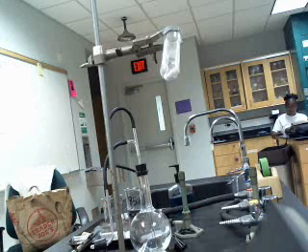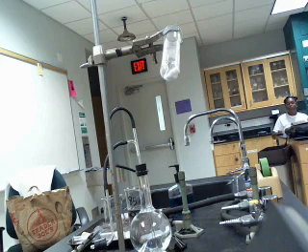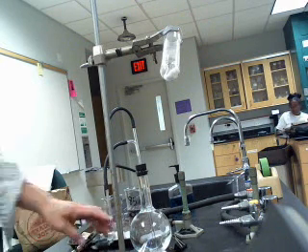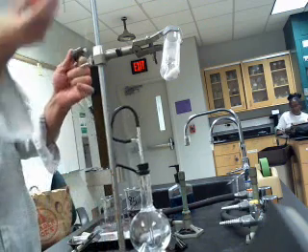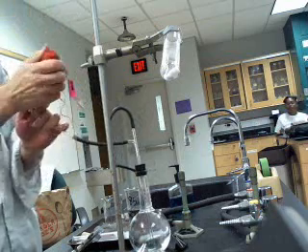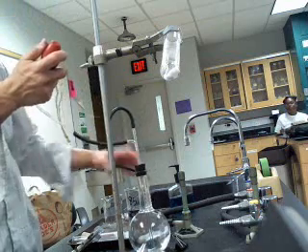Somebody, I gave my pipette bulb to somebody. I have another one here. We're not going to blow this. We're just going to use a pipette bulb and just squeeze it. And so here I go. I'm going to squeeze this to squeeze the air out of here.